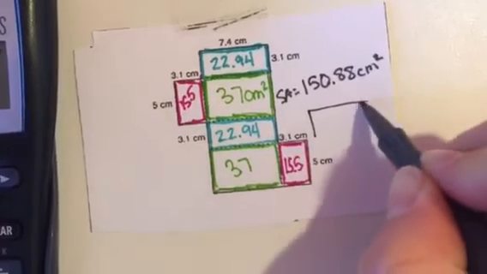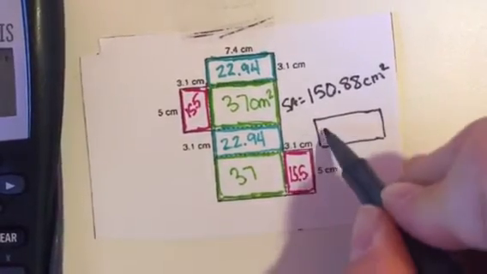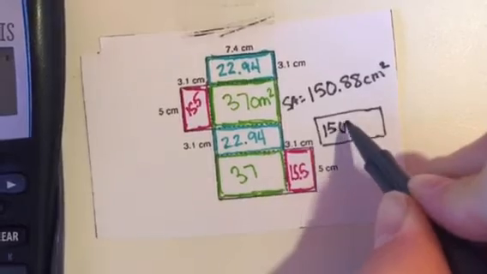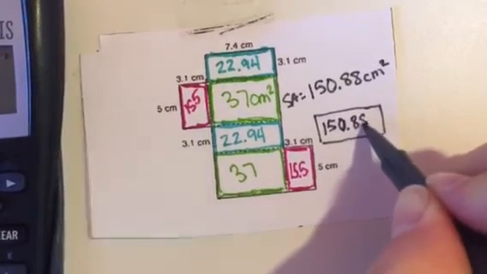On your Google form, you only had to enter in the numerical value of 150.88.